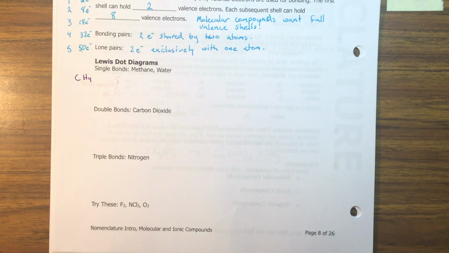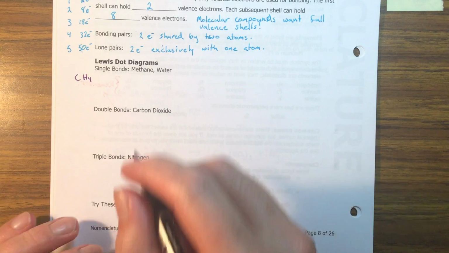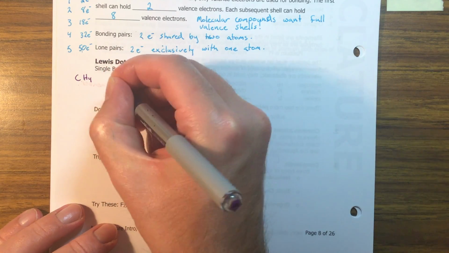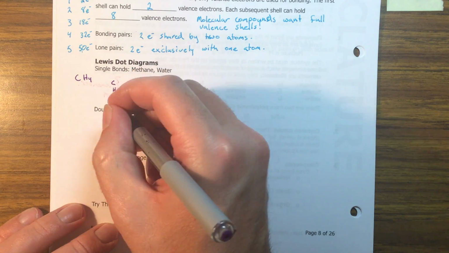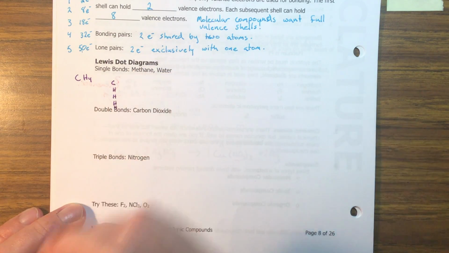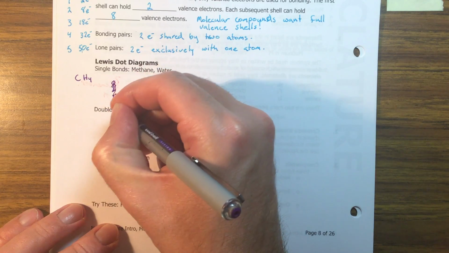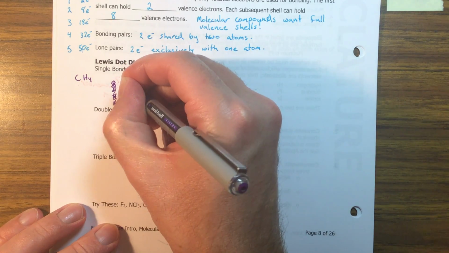Two things that we can know is how many valence electrons we have in total, and how many valence electrons they need in total. So our carbon and our 4 hydrogens.